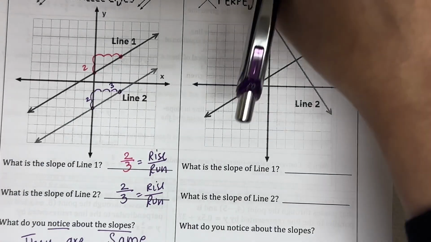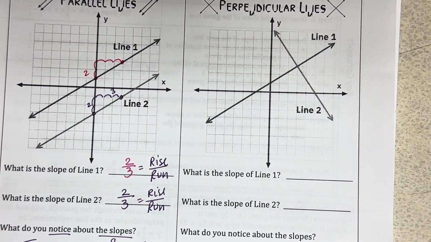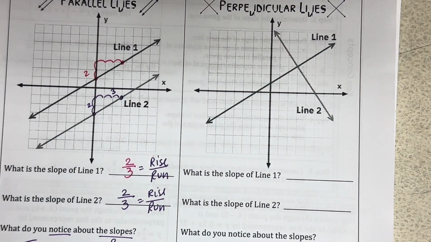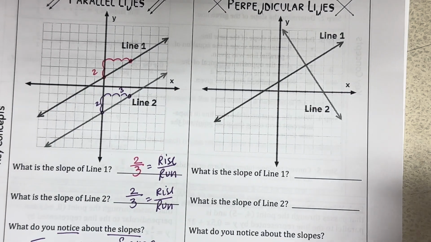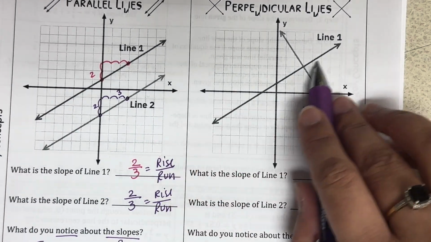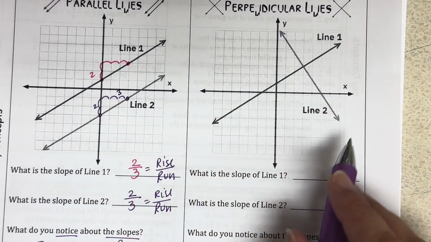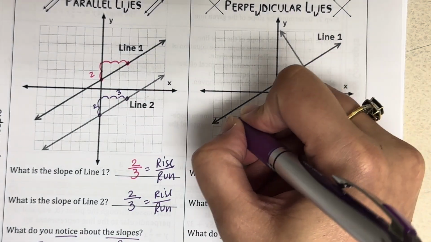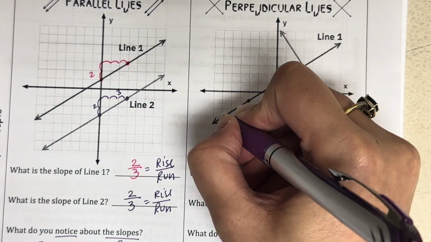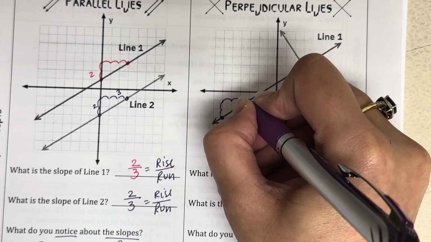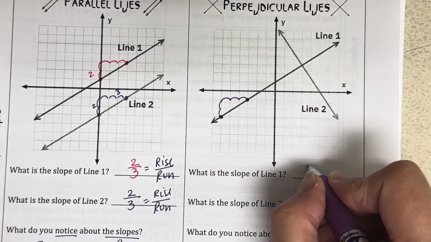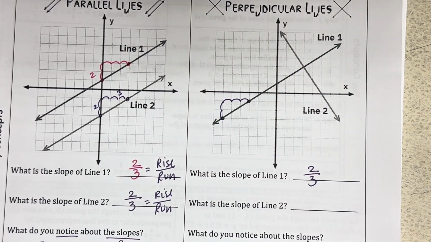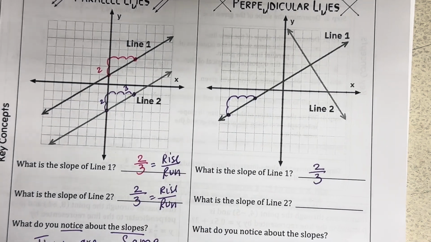The second type of lines are the perpendicular lines. We are going to calculate the slope for both line 1 and line 2 and then see what is the relationship between them. So this is line 1, the same as the previous one. What is your slope for line 1? Your line 1 has a rise of 2 and a run of 3. So your slope is 2/3. That is your slope for line number 1.